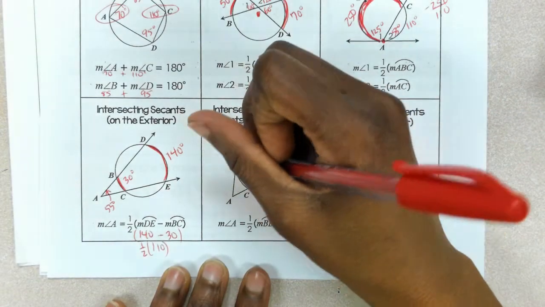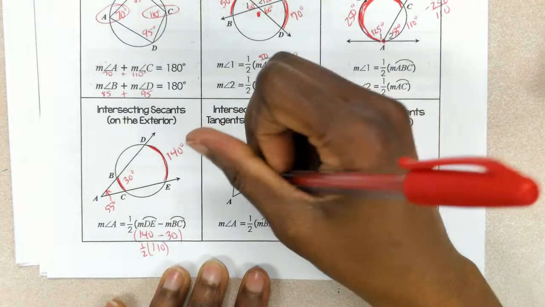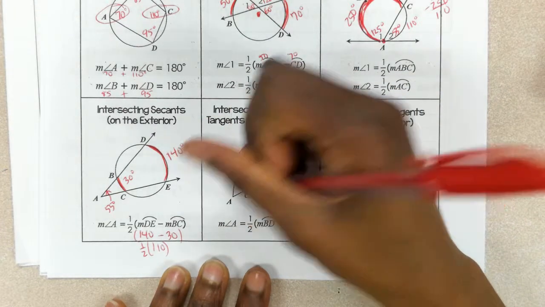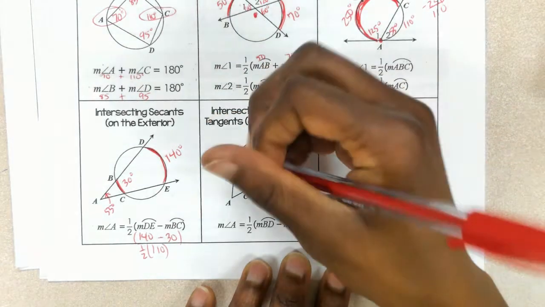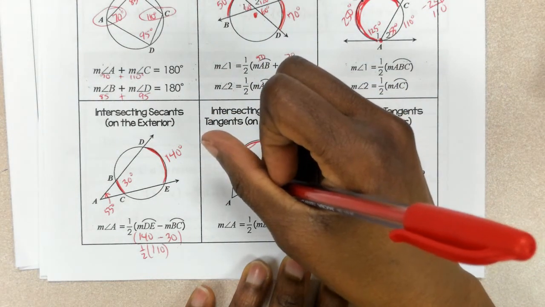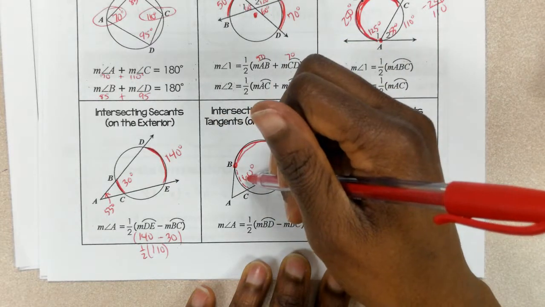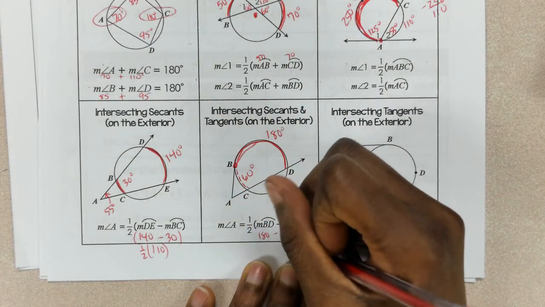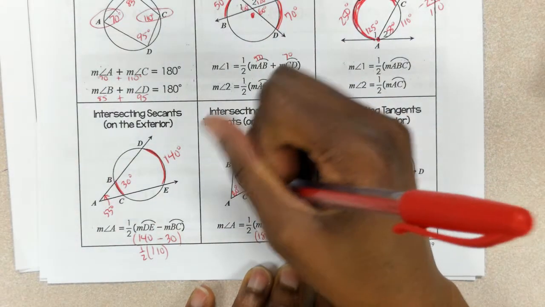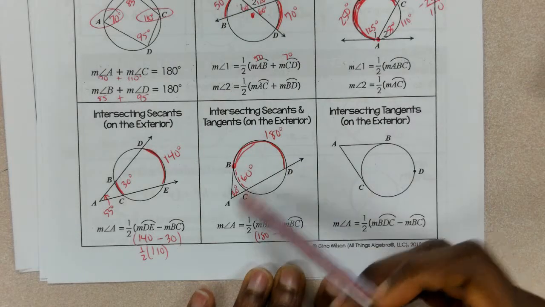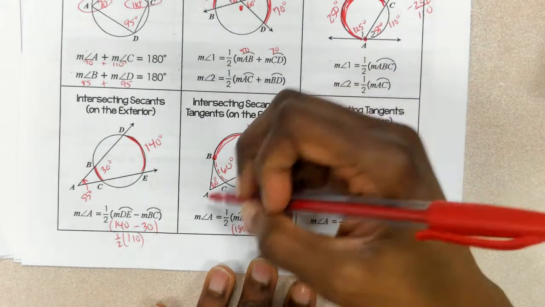Same thing if you had a tangent intersecting with a secant. You do the large arc minus the small arc divided by 2. So let's say it's close to 180, it looks like a semicircle. And then this one maybe 60 degrees. So I would do 180 minus 60. And then 120 divided by 2, so this would be 60 as well. These don't need to be the same, but it just happened in this case that they were the same. Okay, but it's a large arc minus small arc divided by 2.